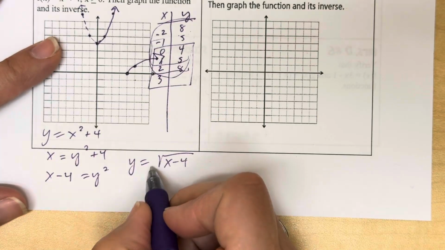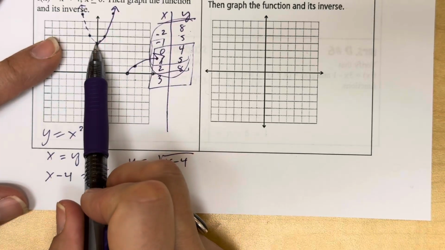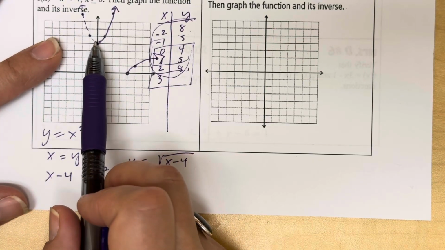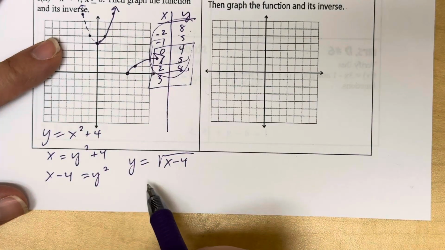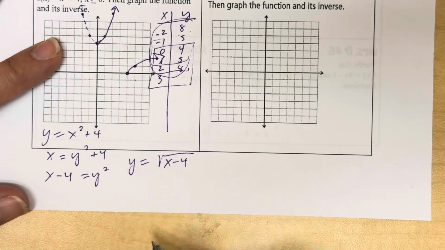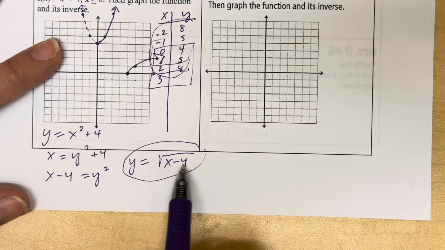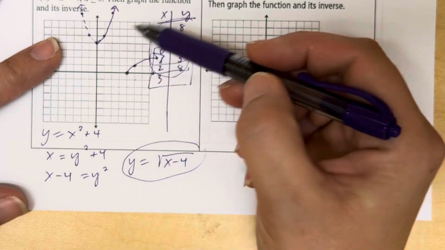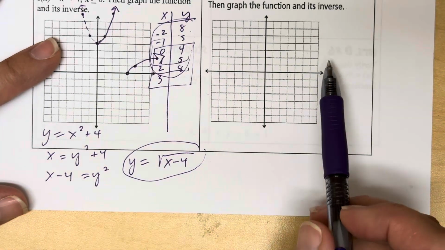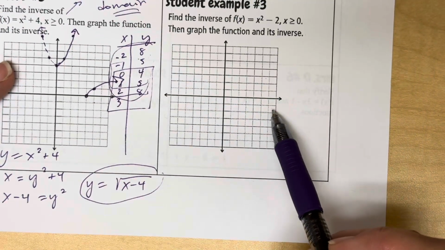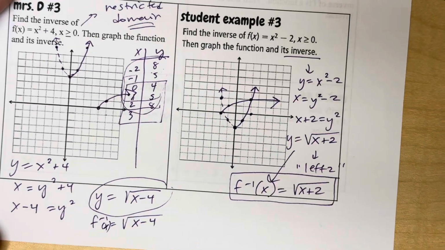Now, the reason I didn't put my plus or minus here is because I'm only inverting the portion here for which I have non-negative input values. So that restriction is going to hold true when I find the domain when I find the inverse as well. So this square root function, which you can see has a translation to the right 4, is the inverse of this portion of the original quadratic function. So you're going to do the same thing with yours right here. I'll pause the video, I'll fill it in, and then I'll unpause it so you can check your work.